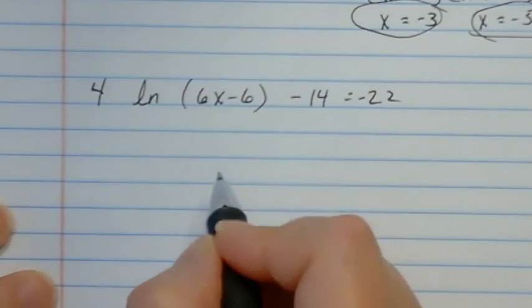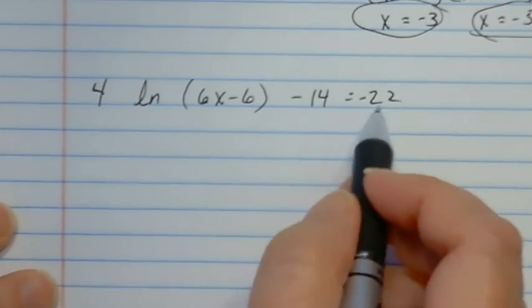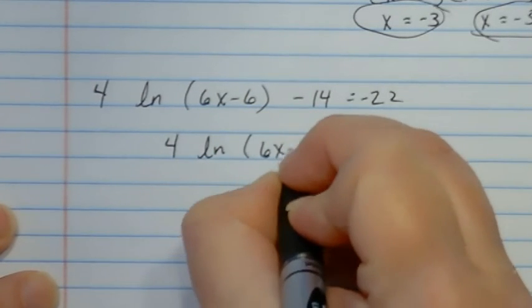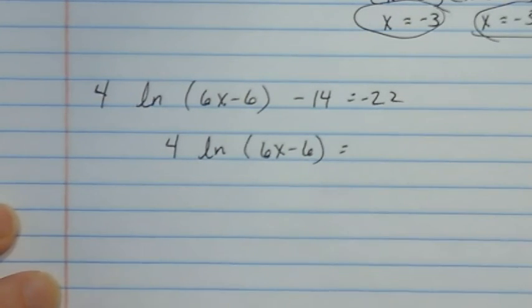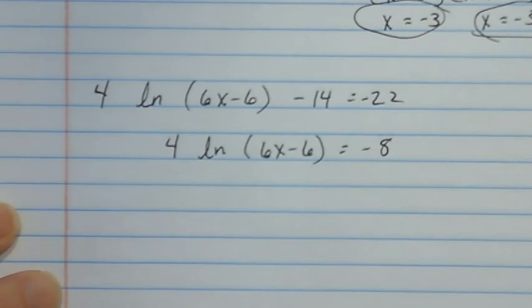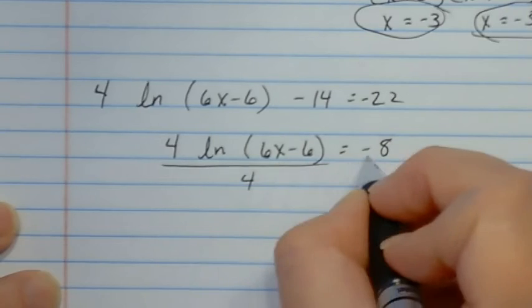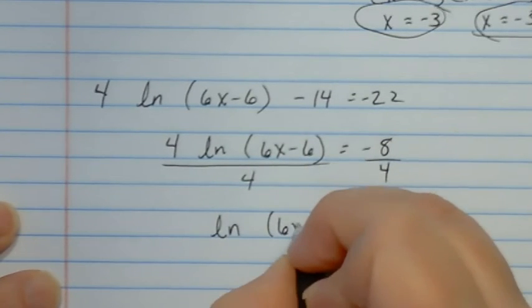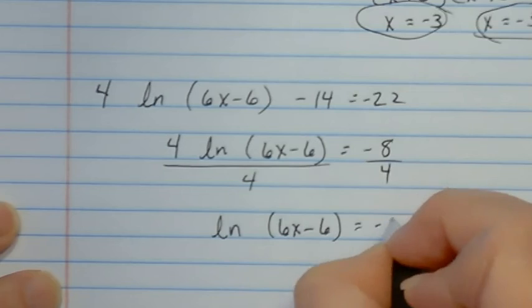The first thing I need to do is get rid of this 14, so I'm going to add it to both sides. So I have 4 natural log of 6x minus 6 equals negative 22 plus 14, which is negative 8. Divide everything by 4. So I get natural log of 6x minus 6 equals negative 2.